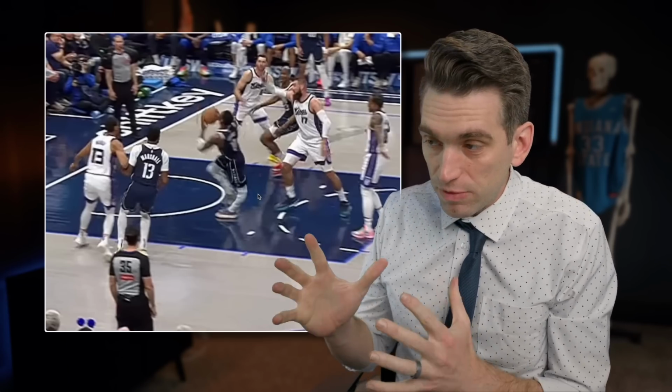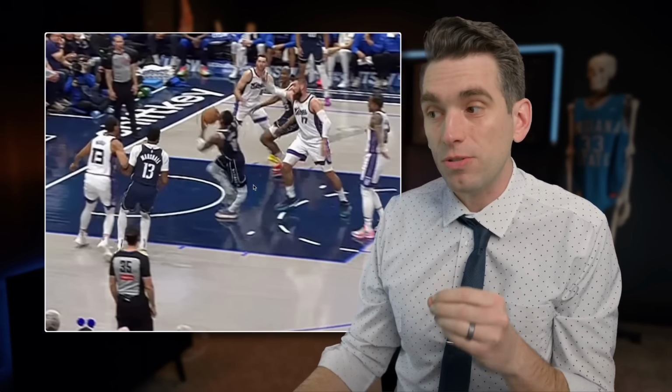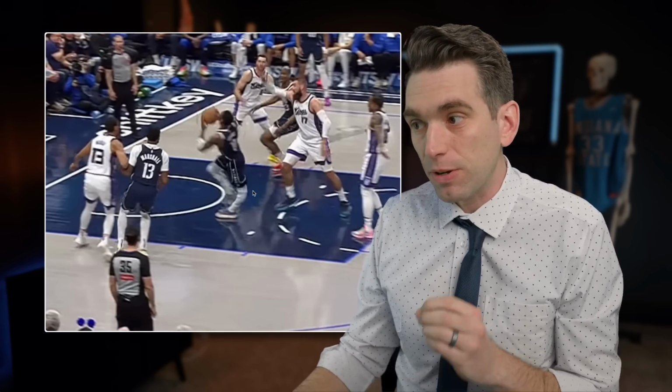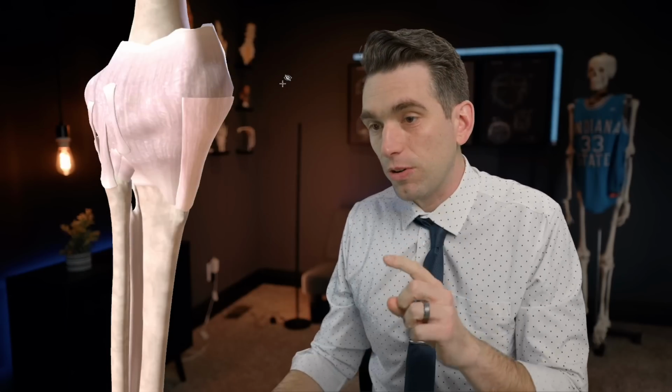But this type of mechanism, so this position, has the potential to be everything from a mild injury to season ending. But remember, knee hyperextension is not a specific injury, it's just a descriptor of what we see with his left knee that can then lead to a variety of different specific types of injuries. Now, to understand that, we're going to take a look at our biodigital anatomy tool and work through the different layers of what can get injured with a hyperextension.